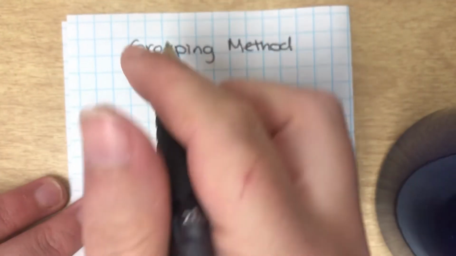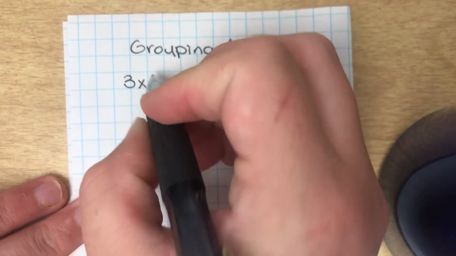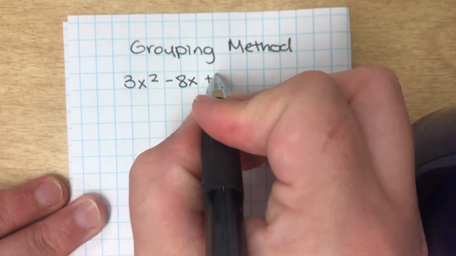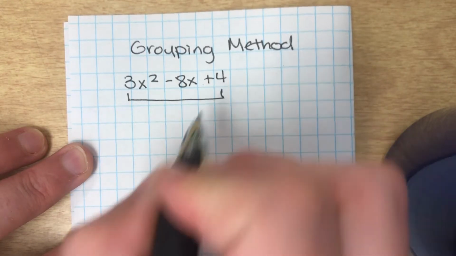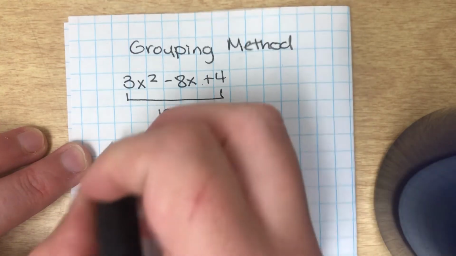We're going to solve the first problem together as a group. And the first one is the grouping method. 3x squared minus 8x plus 4. First step, again, multiply the front times the back. So 3 times 4 is 12.